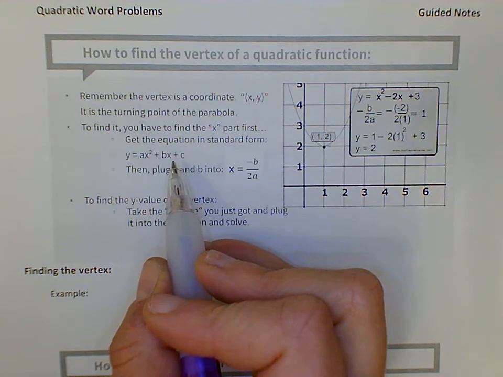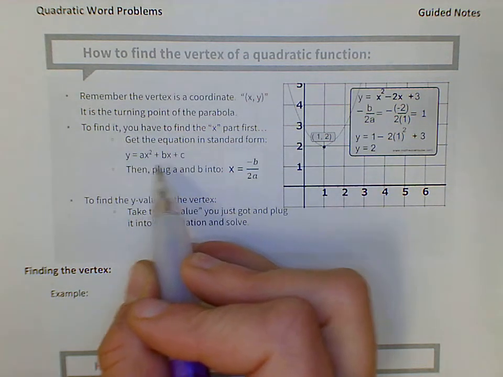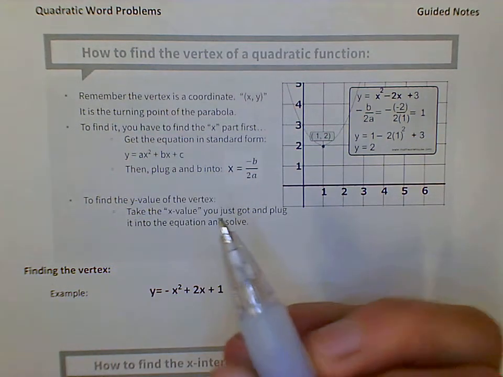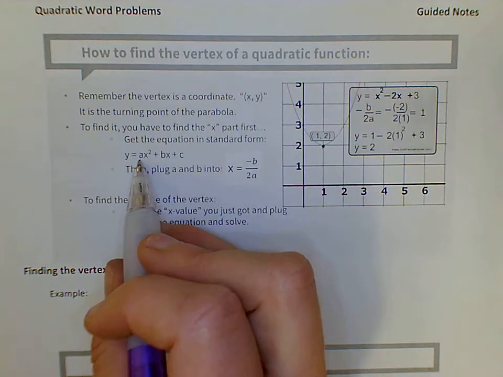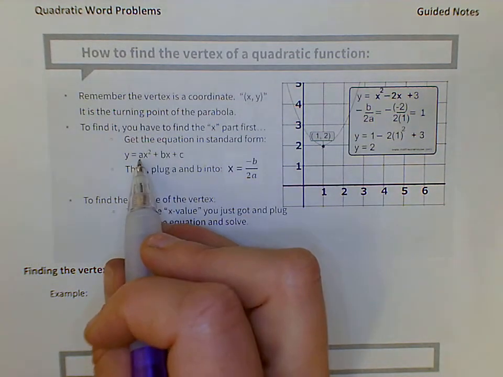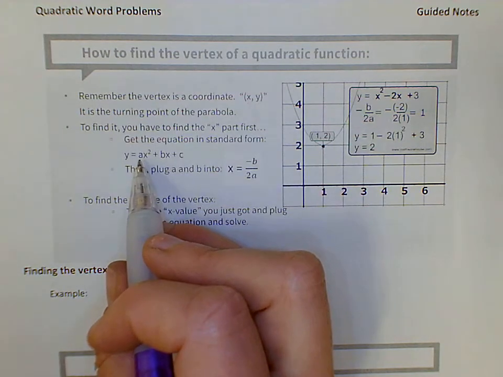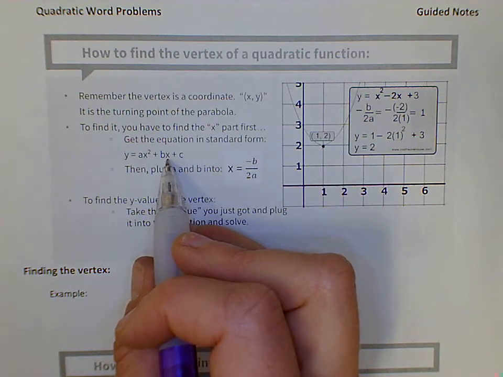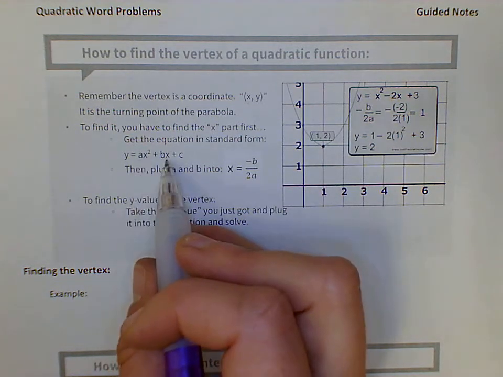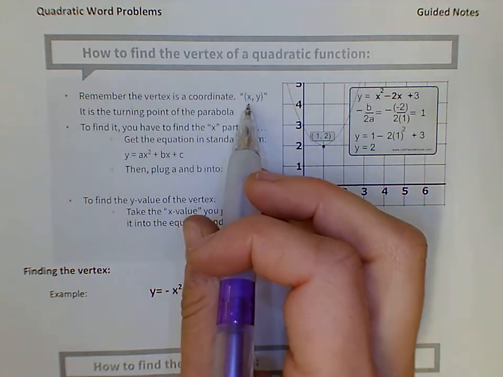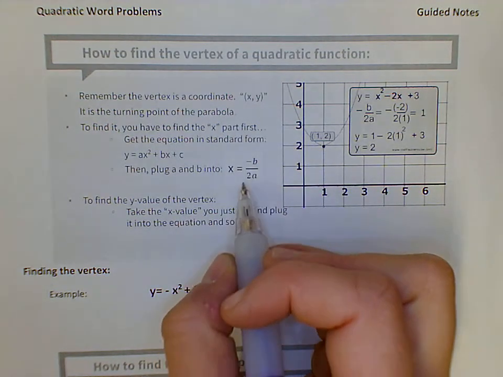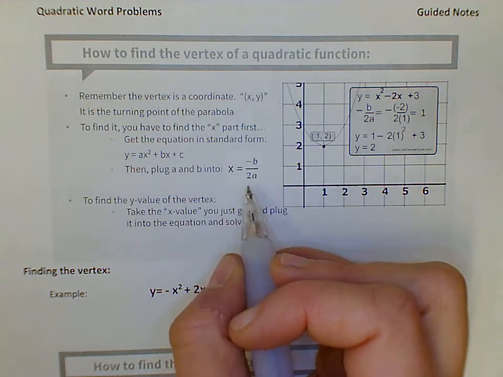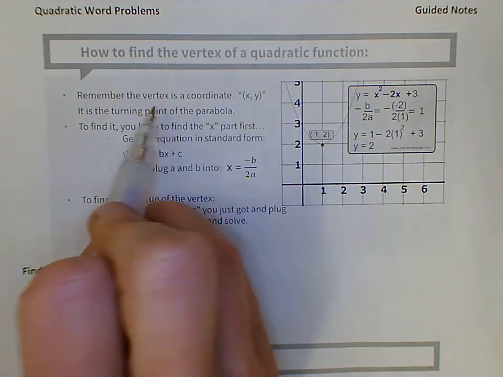Sometimes you might have to multiply stuff out. Sometimes you might have to rearrange the terms so it looks like this, but you've got to get it to look like that. Then you're going to figure out what the a and the b are. If you remember, the a is the number that's in front of your x squared. The b is the number that's in front of x. So you're going to figure out what those two numbers are. To find the x part, the first number in your coordinate, you're going to use this equation right here. That's the equation you have to memorize to be able to start finding the vertex of your parabola.